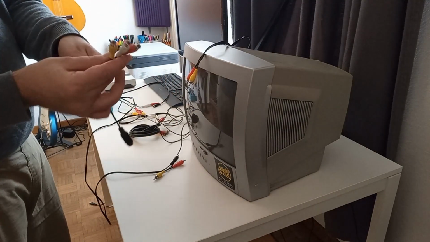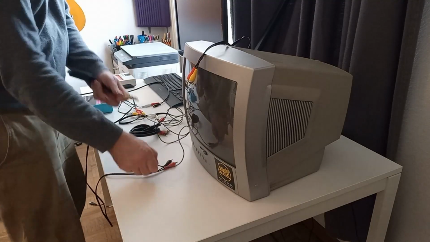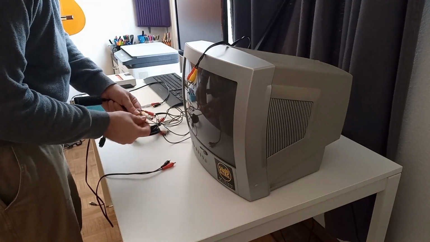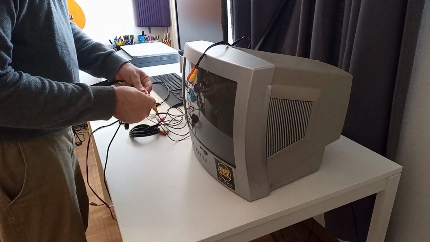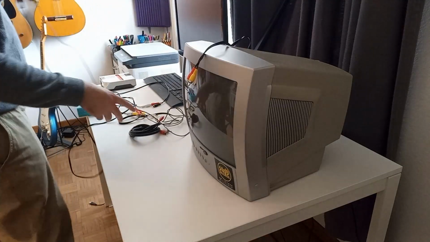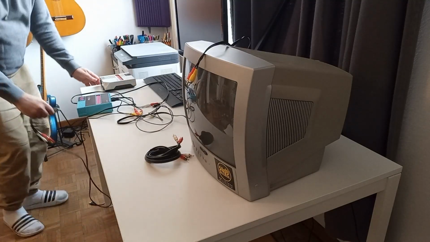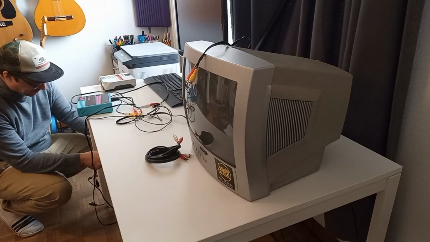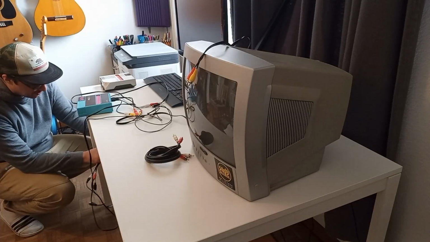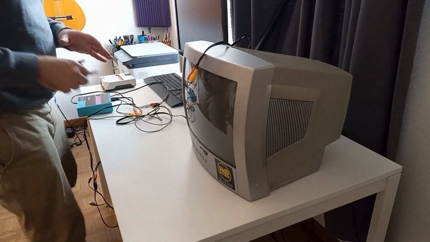We're only going to use these 3, and let's put in yellow to yellow. And these ones, of course, we only have one audio channel on that. And then we're going to plug this one, and you have to trust me on that, in the PC, which is not on because it makes too much noise. This one's going into the TV.